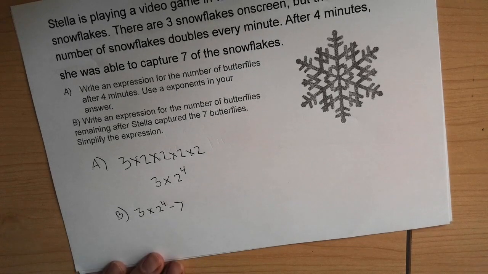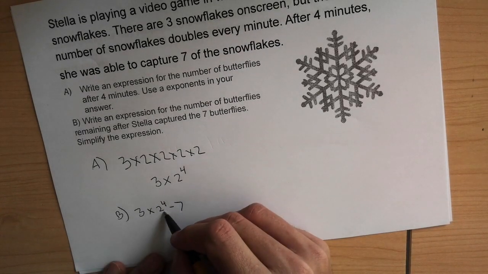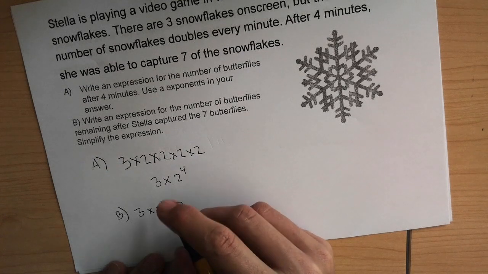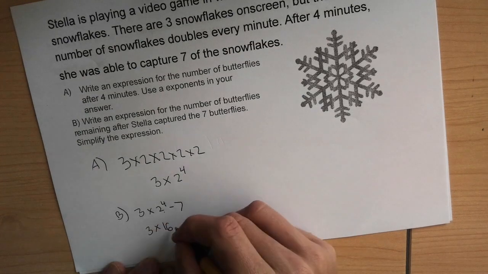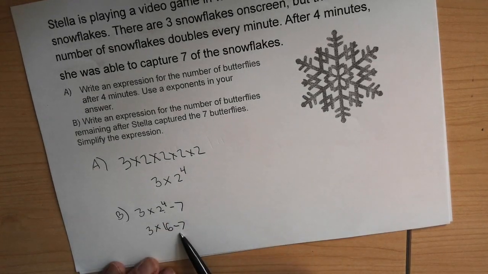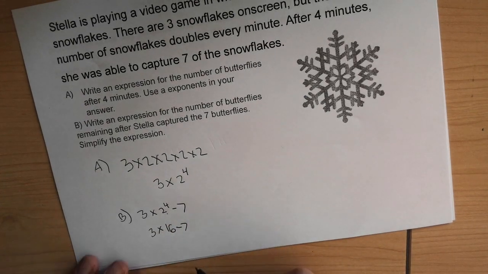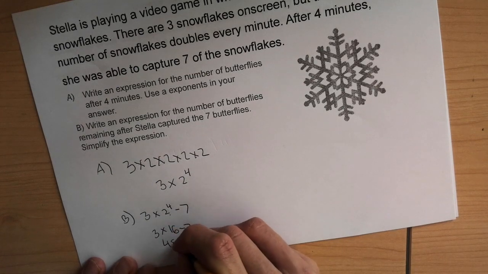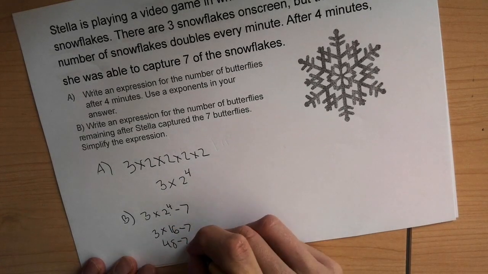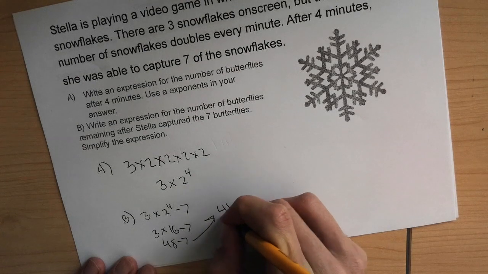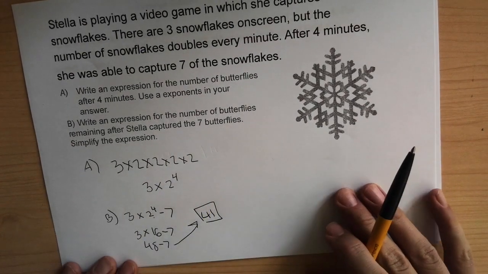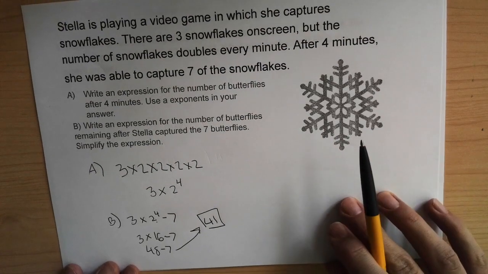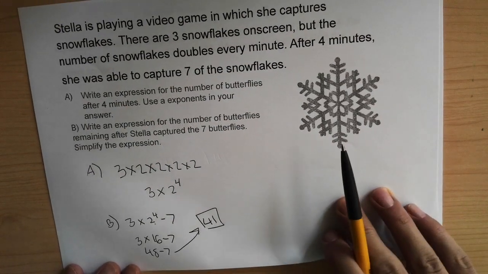So let's go ahead and evaluate this expression. Starting with exponents, I know 2 to the 4th is actually 16. Next, continuing to apply order of operations, I get 48 minus 7. And 48 minus 7 is equivalent to 41. So she has 41 snowflakes remaining.